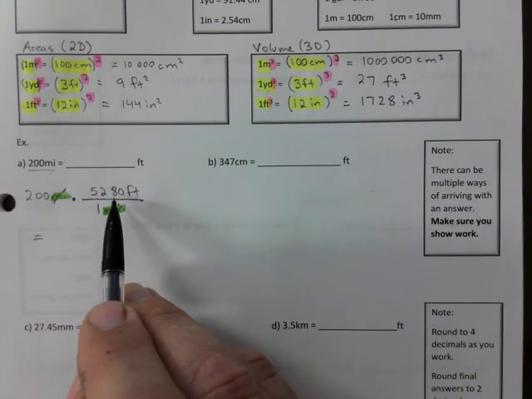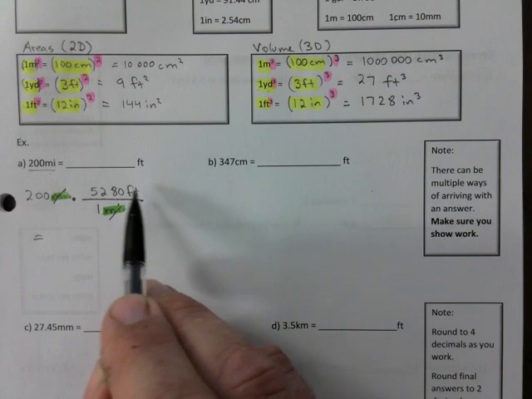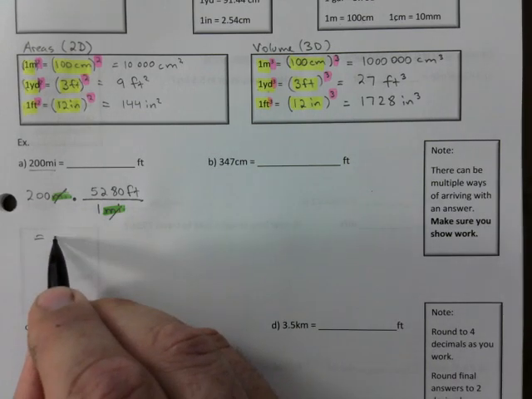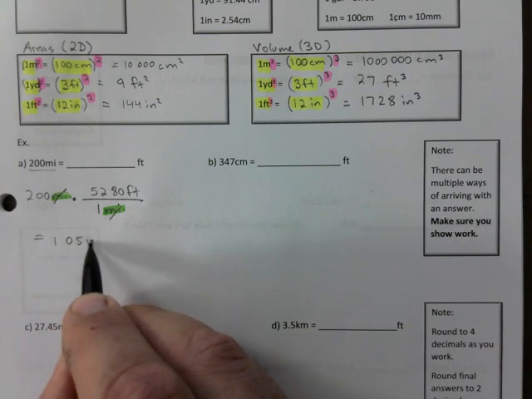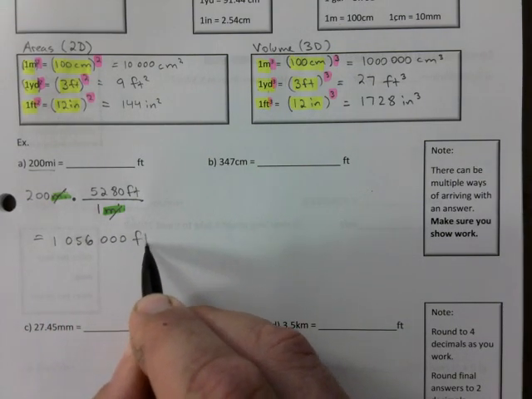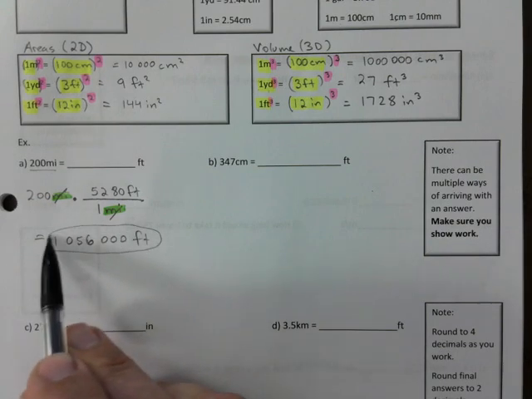And so it's 200 times 5280. So all you're left with is feet. That's important to notice. Okay? And so that would be 1,056,000 feet. So there's a one-step conversion.